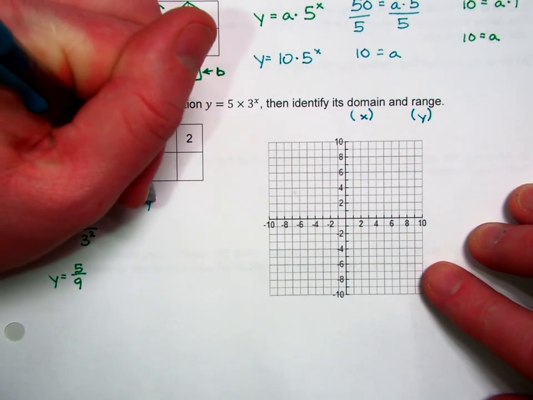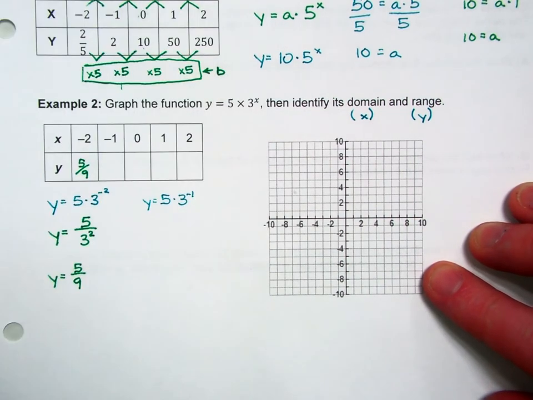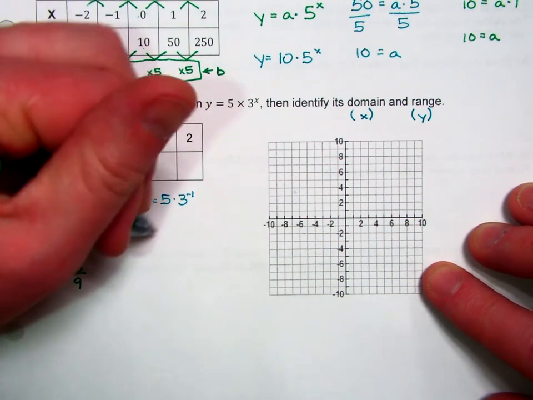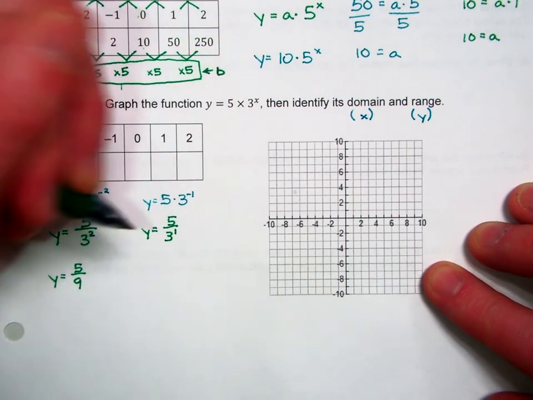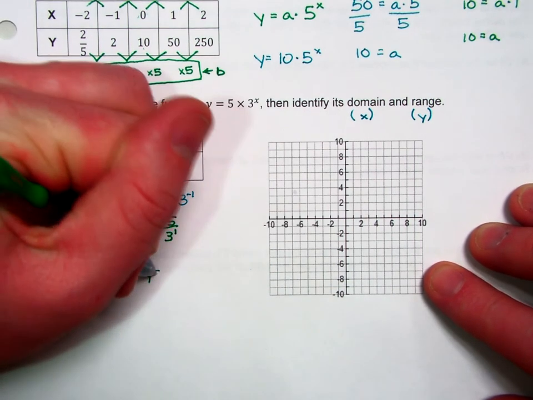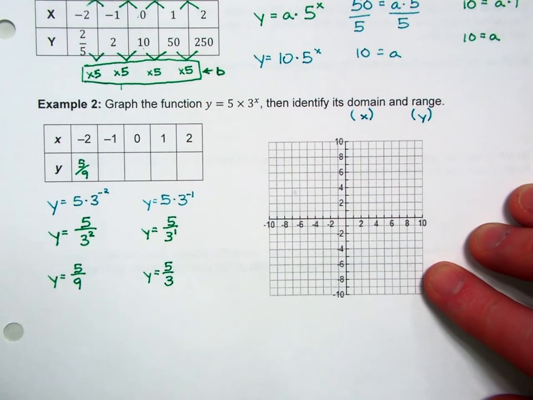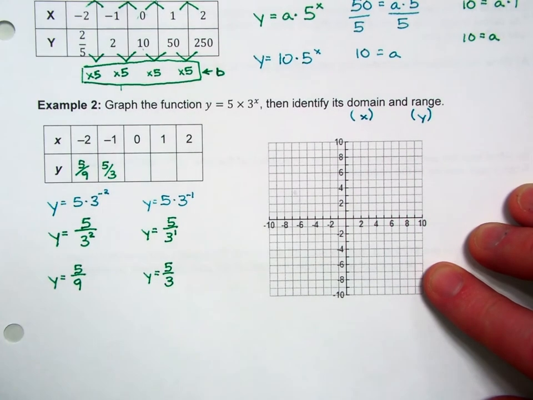So what about y equals 5 times 3 to the -1st power? Well, again, we don't want to use a negative exponent. We know that we can make that negative exponent into a positive exponent when we move the 3 to the bottom. And then, of course, 3 to the 1st power is just equal to 3. So the output of this problem turns out to be 5/3. There's the next value that goes into my table. Okay? Plug it in, our next one.